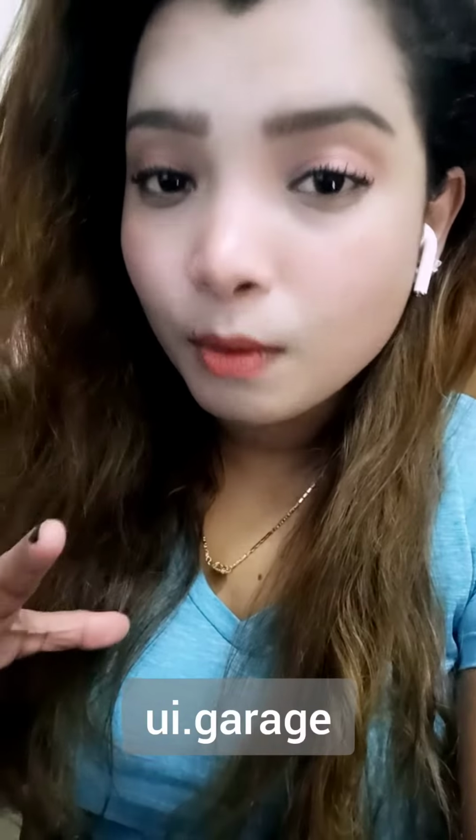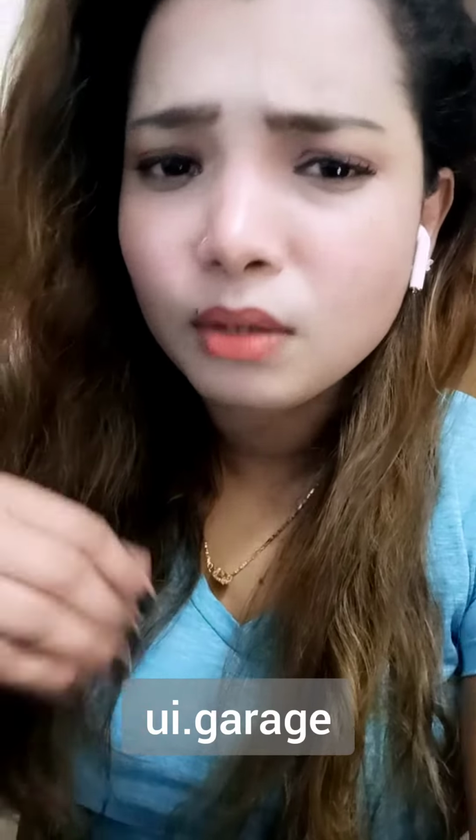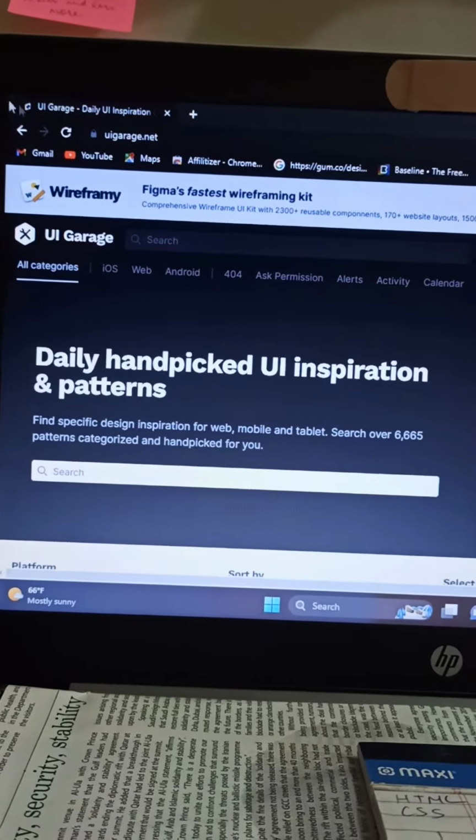The website name is UI Garage. You can use this website to find different design patterns with real time examples. You can find this one, and there are some free UI kits also available. This is the website UI Garage.